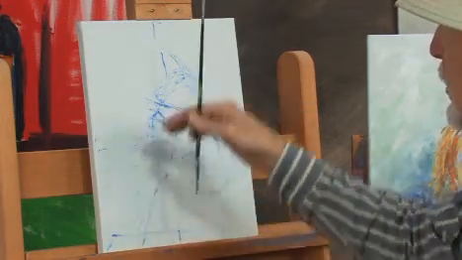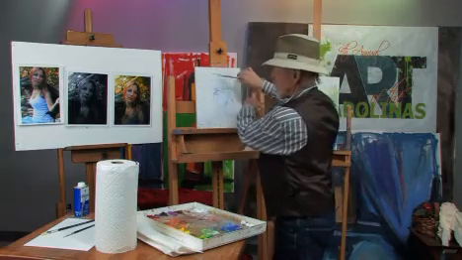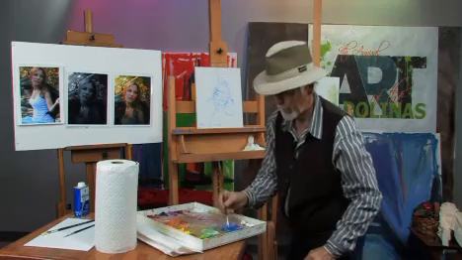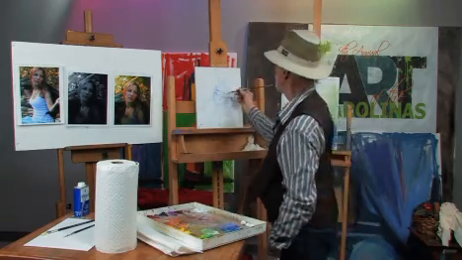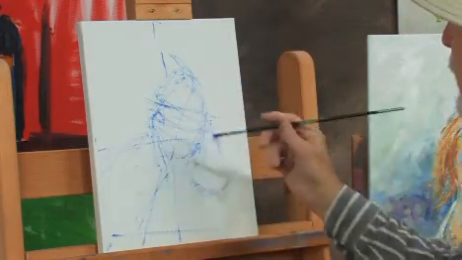Lady asked me the other day, she said, what about this background? Don't worry about the background. This is just masses of color back here. Look for the big masses, but don't worry about that background yet. What about the eyes? Don't worry about the eyes. They'll develop. You can see already it's starting to look like somebody.